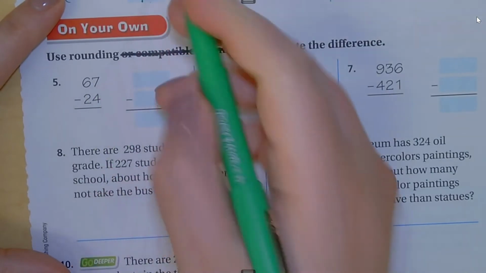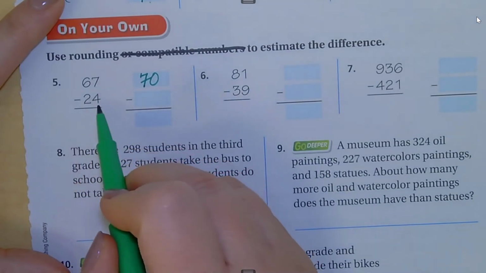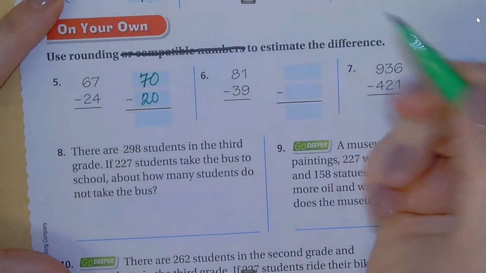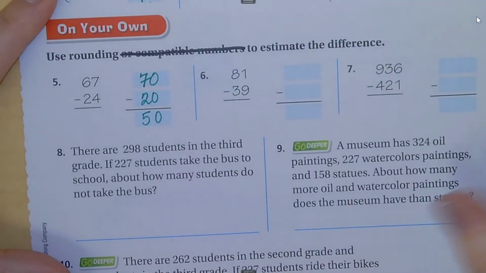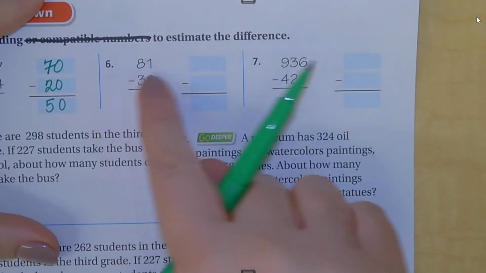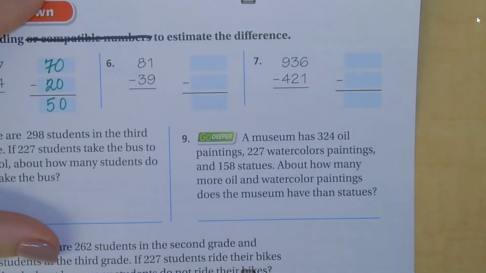67 rounded to the nearest 10 is 70. 24 rounded to the nearest 10 is 20. 70 minus 20 is 50. So we're estimating this difference to be about 50. Number 6, do the same thing. Round to the nearest 10, subtract to find your estimation.